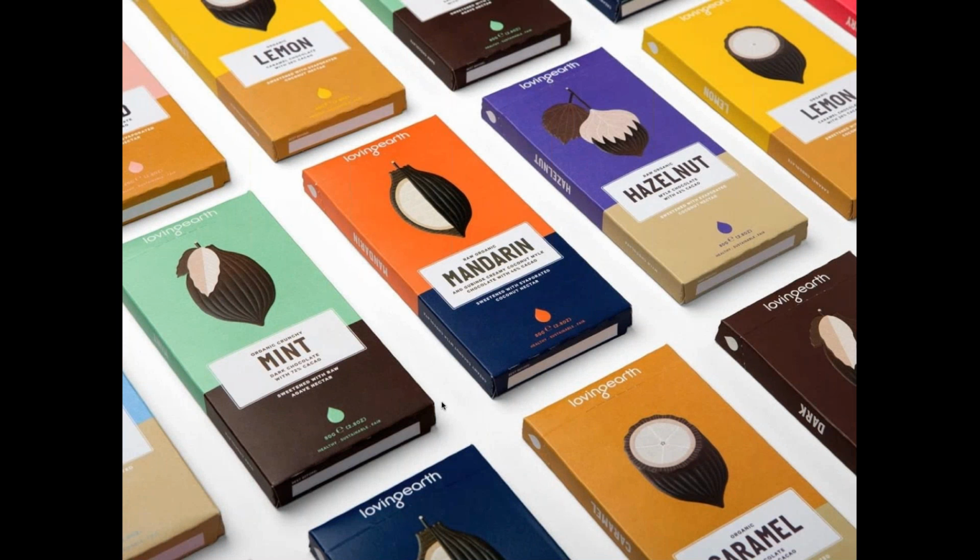Here's some more chocolate. You're going to be sick of chocolate by the time we're done with this lecture. These are cacao pods that have been illustrated as if they're sort of made of chocolate. Actual cacao pods are not pretty, but this kind of makes them look good. And they added like a little mint leaf because it's for mint, or mandarin slices, or hazelnut. So they sort of played with it.